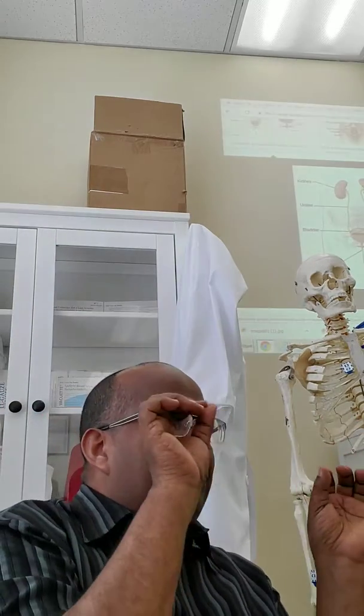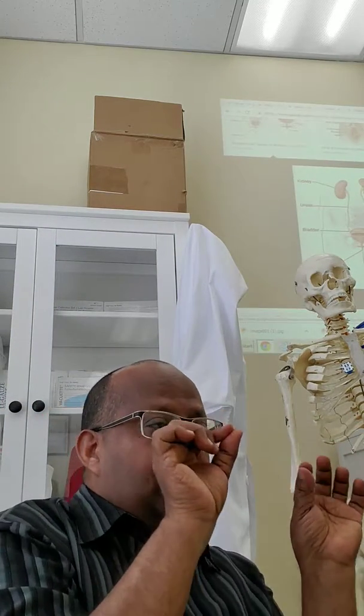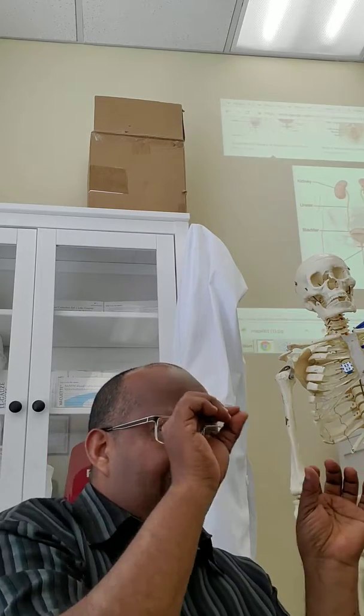If you see here, can you see the ureter? They come here and are attached to the bladder. Here there are what we call sphincters. These sphincters are made up of the bladder mucosa, that means the inside layer of the bladder, and it prevents any backflow of urine.